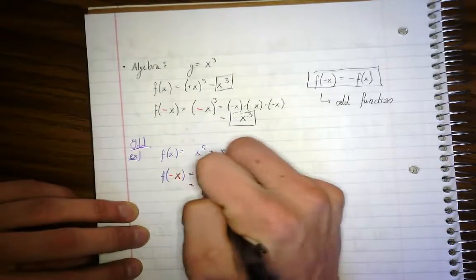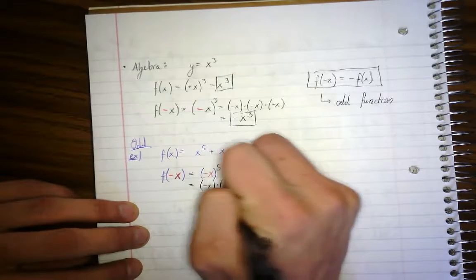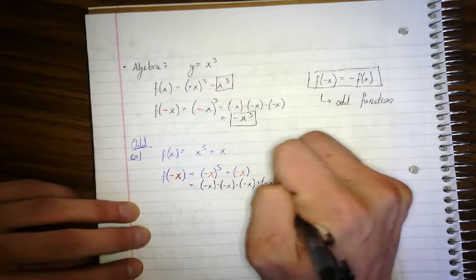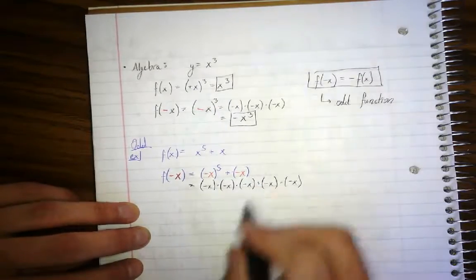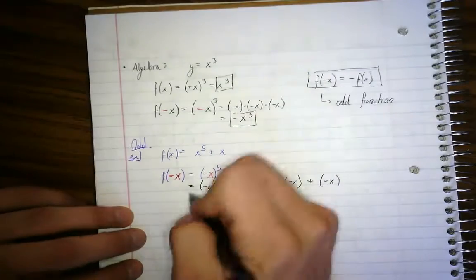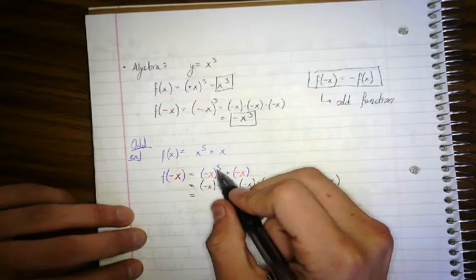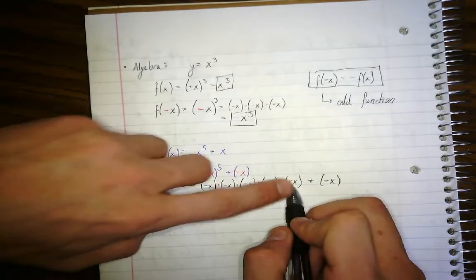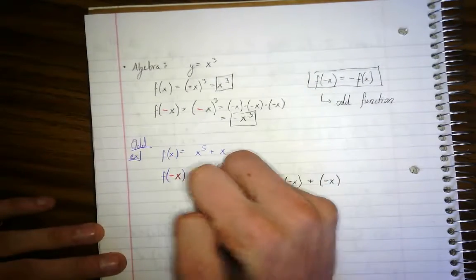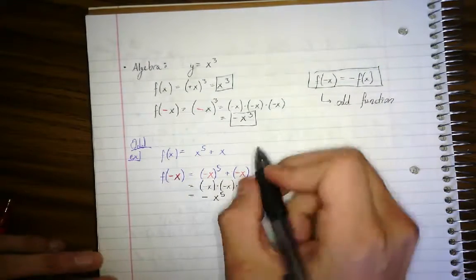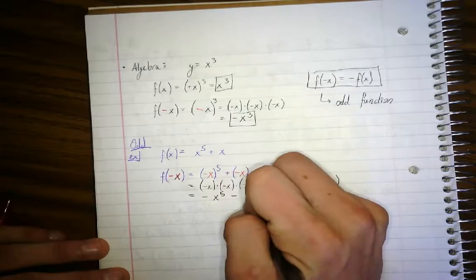So we can expand this out. We have negative x times negative x times negative x times negative x times negative x. And then we finally have that last negative x added on. So any negative to the odd power is going to give us a negative. These two cancel. We're left with a negative still. So we have a negative x to the 5th. Next up, we're dealing with this other x, so minus x.